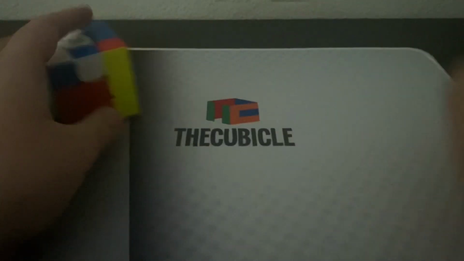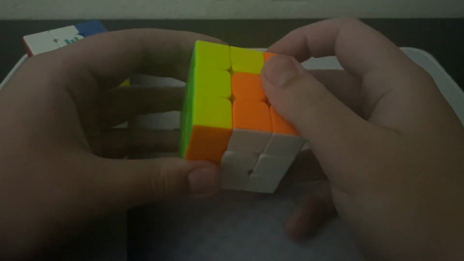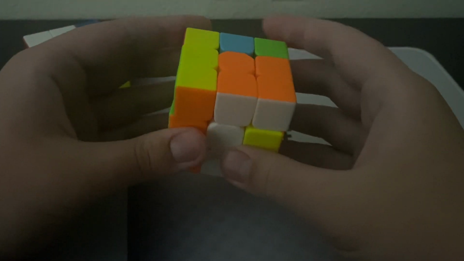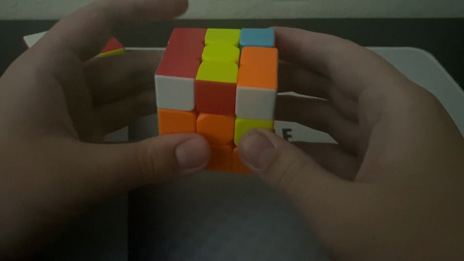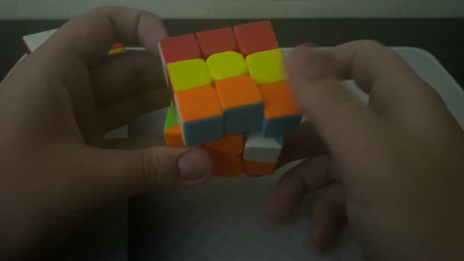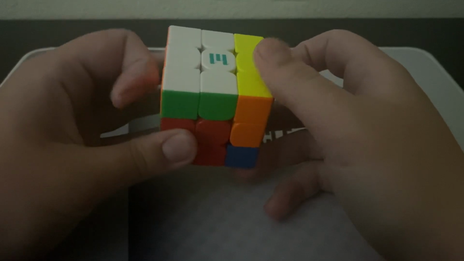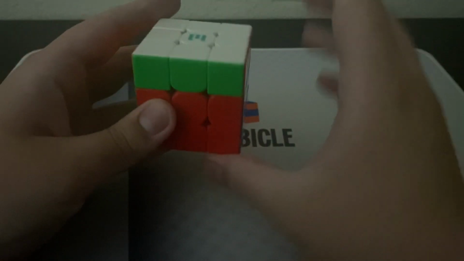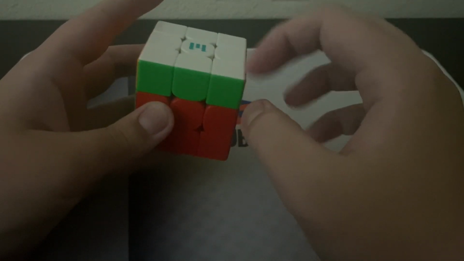I'll show you what I mean. So like for this, you do that, and R prime, U2 R, U R, U prime, and then R2, U2 R. So I did that, U R, U prime, and then R2, and I didn't have to do the U2 R because it cancels, and then U.